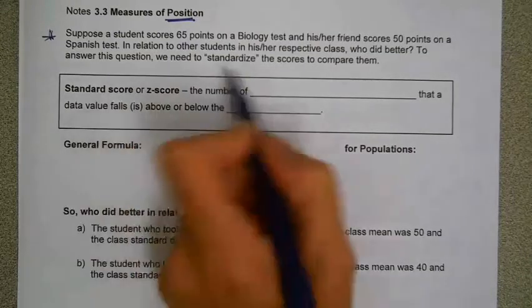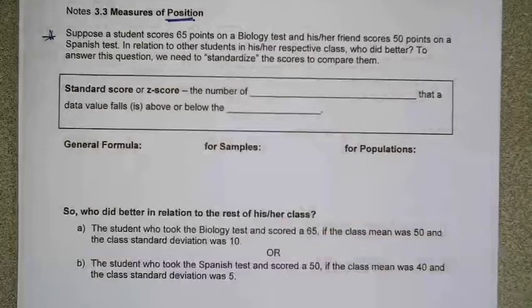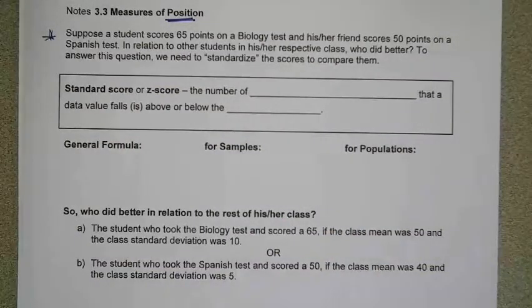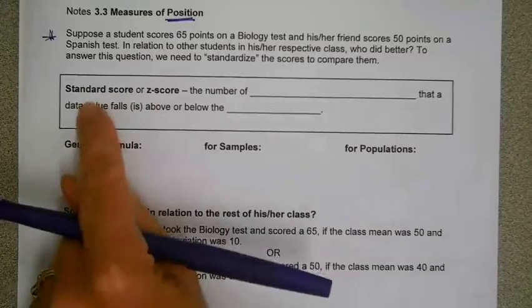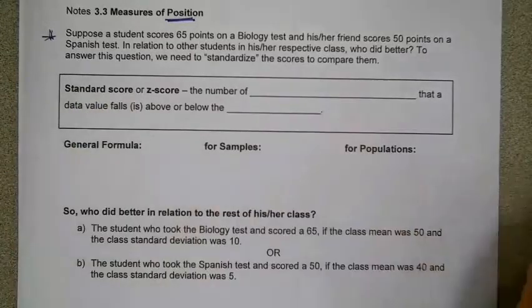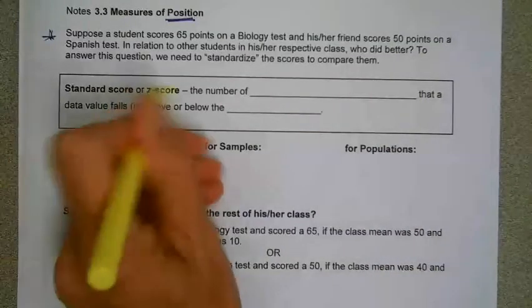To answer this question, we have to standardize a score. We don't know without knowing information about the other students. So we want to figure out where you place in your class, and to do that, we use a standard score. This is called a standard score, or more often referred to as a z-score.